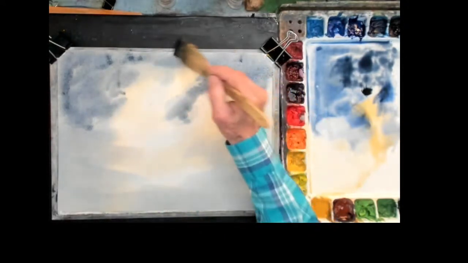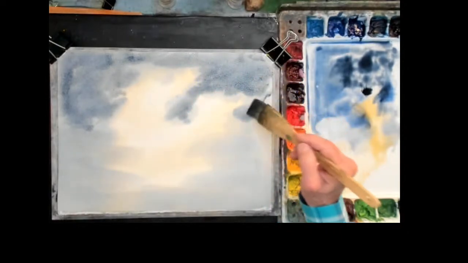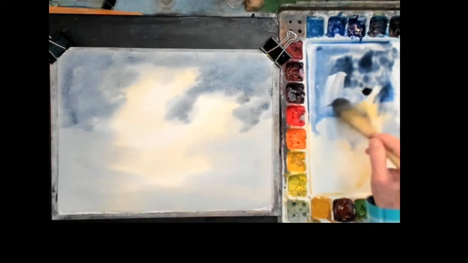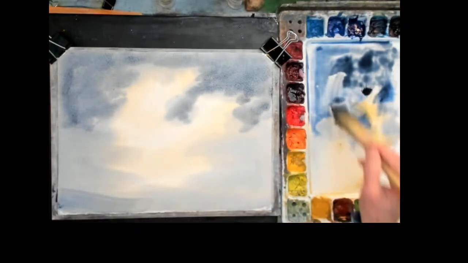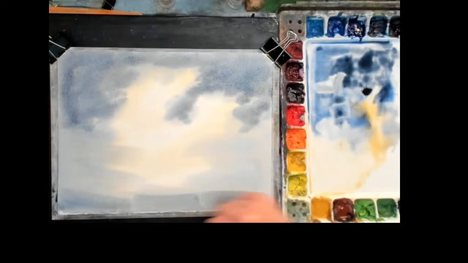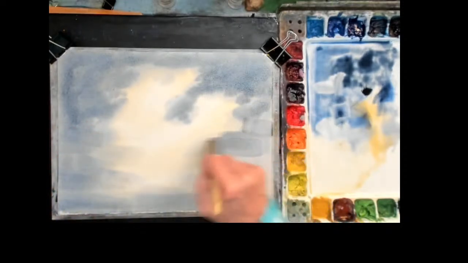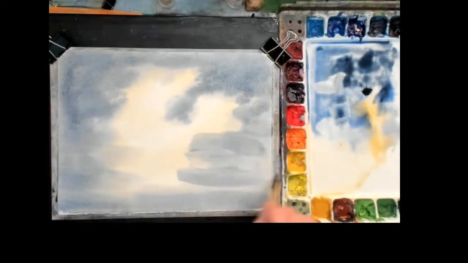But you got to put some color in there. And when it's all wet like this, it looks awful. It looks dark, and that's okay because it's going to darken up as we go along. And I'll bring a little bit of this reflection over here from the side, from the sky.